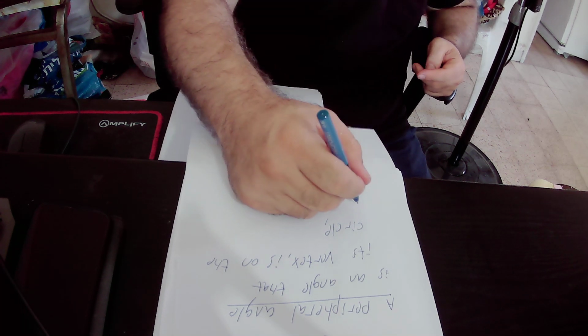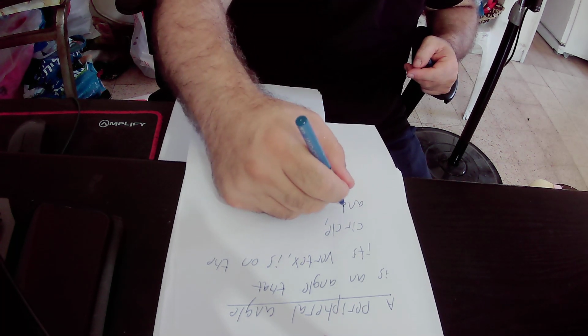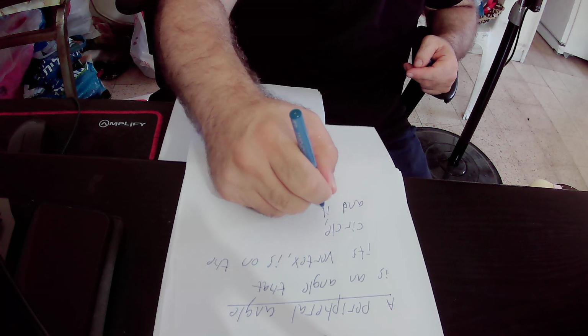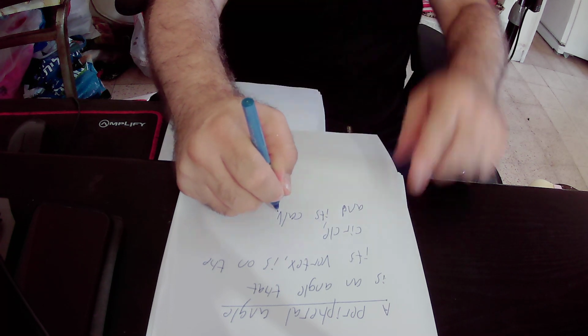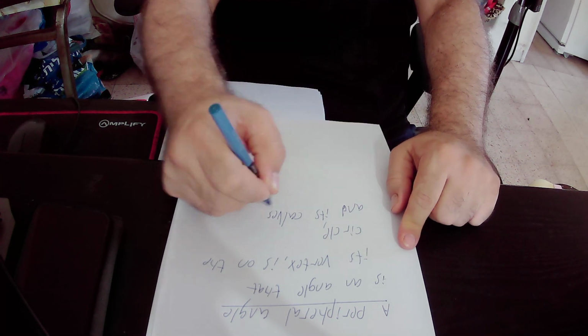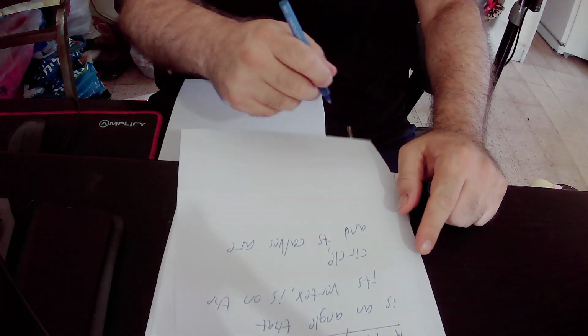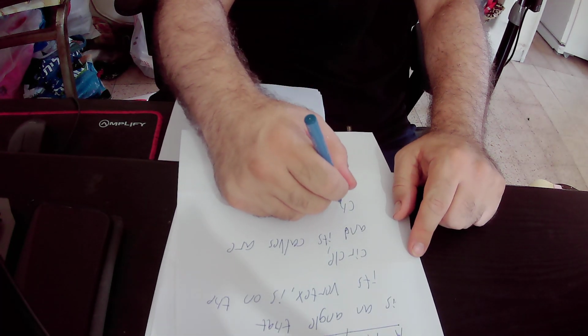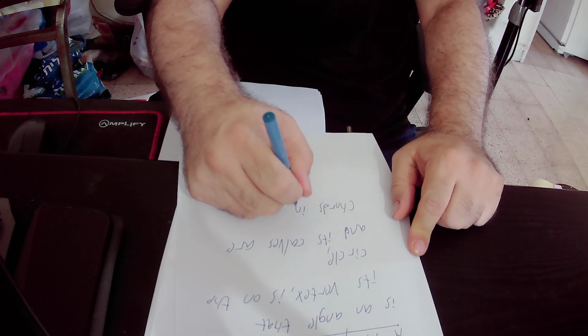and its curves are chords in the circle.